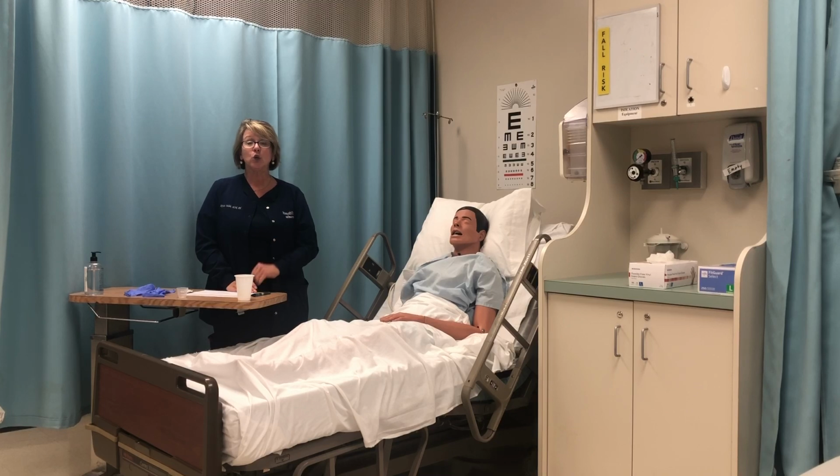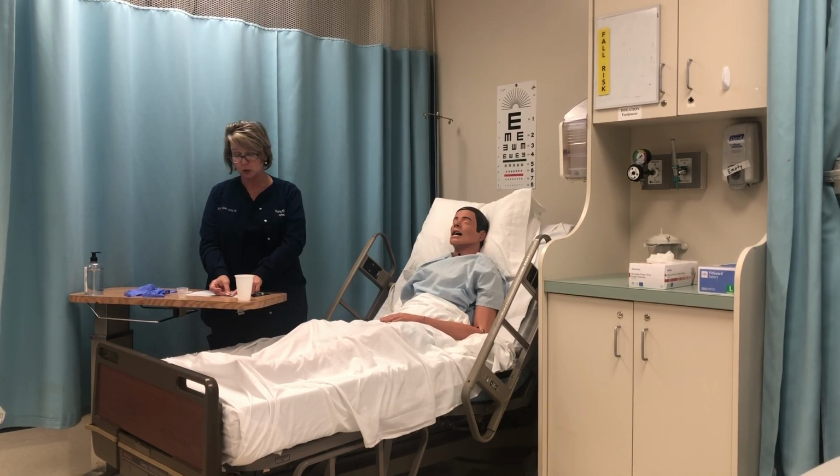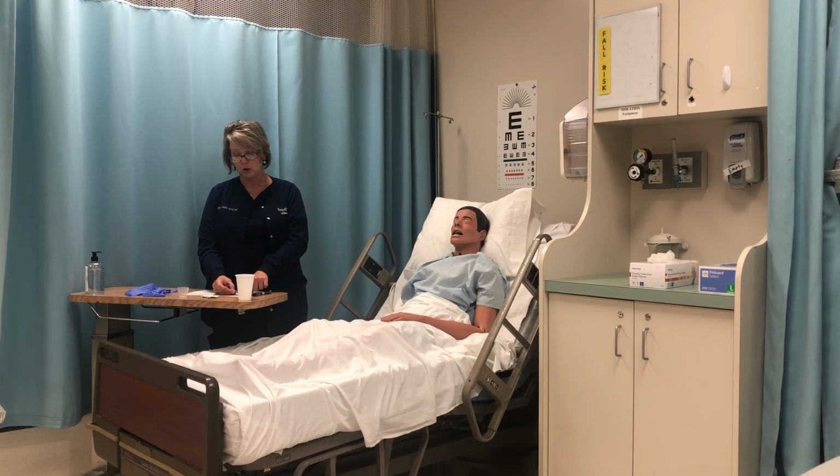Now we're going to do our third medication to medication administration check. So I'm going to take a look. Lasix 20 milligrams, 8 o'clock, PO. Aspirin 325, PO, 8 o'clock, correct. Diphenhydramine or Benadryl, 25 milligrams, 8 o'clock, correct.